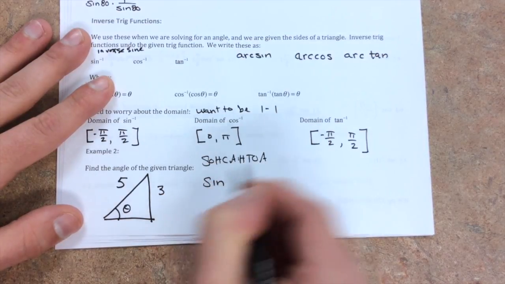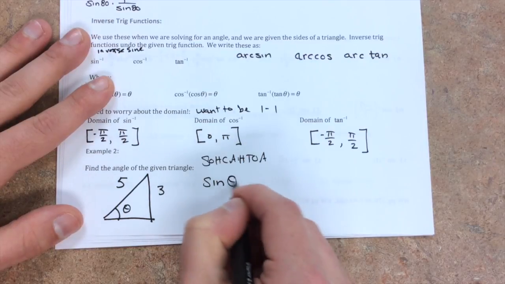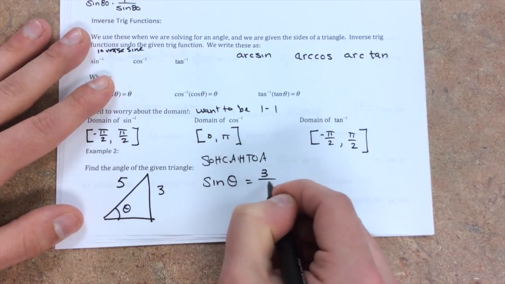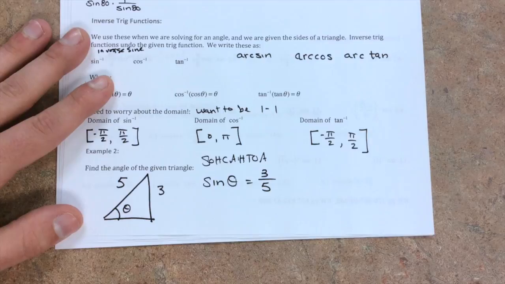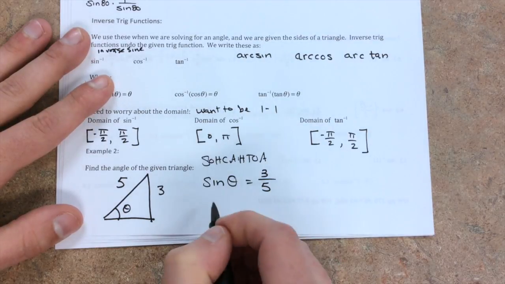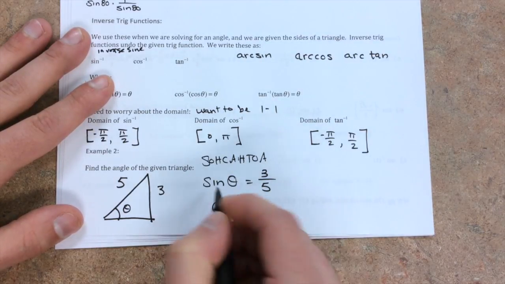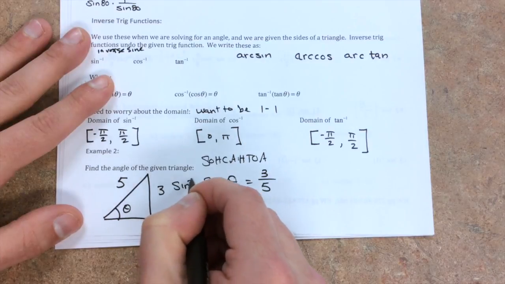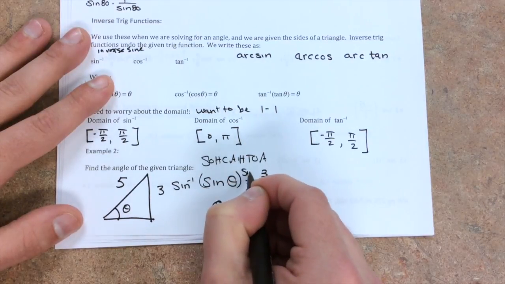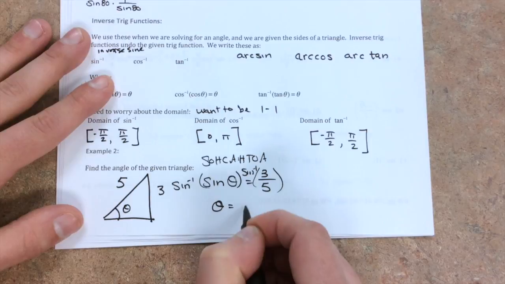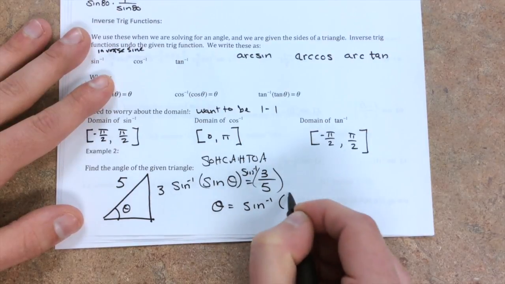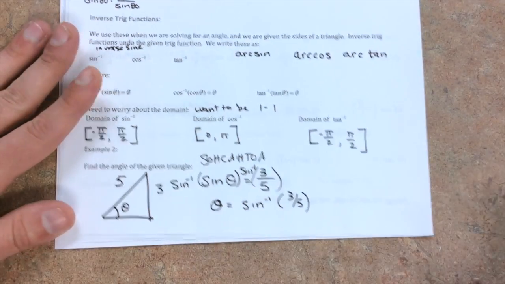This comes in handy. Opposite over hypotenuse. So the sine of our angle is 3/5. To solve for our angle, theta equals, we would take the inverse sine of both sides. So this would be the inverse sine of 3/5.